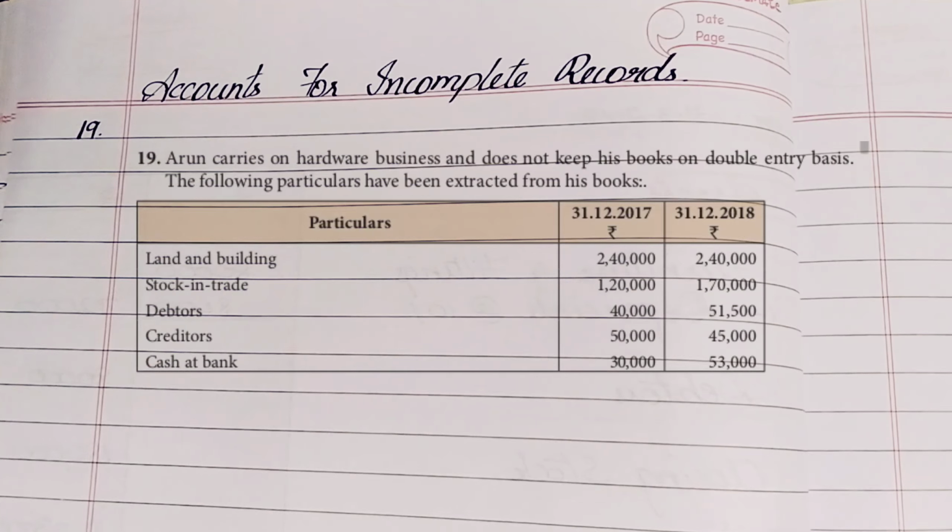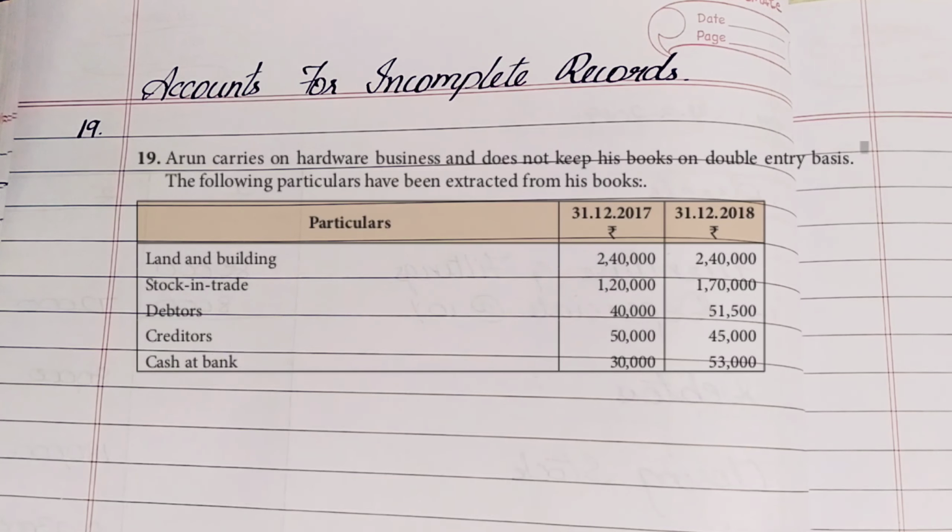In this video, let's look at the 19th sum from the chapter Accounts for Incomplete Records. So this sum goes as: Arun carries on a hardware business and does not keep his books on double entry system. The following particulars have been extracted.